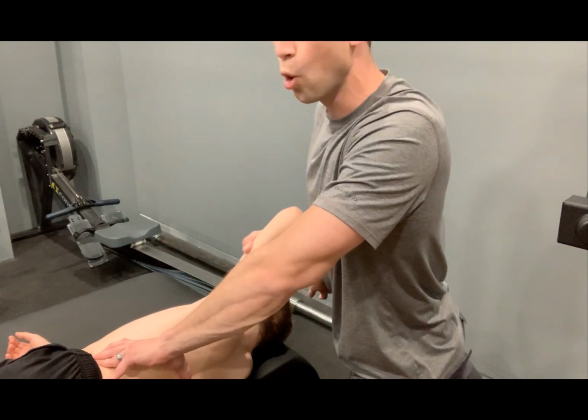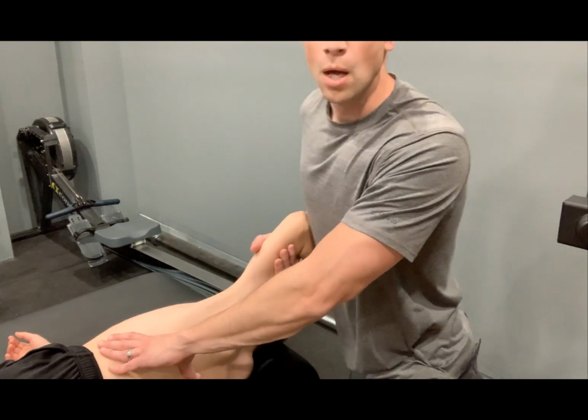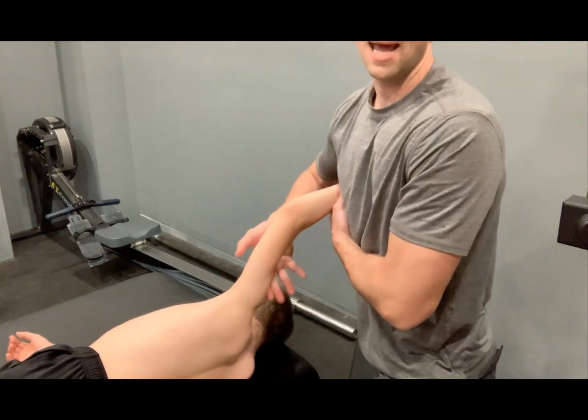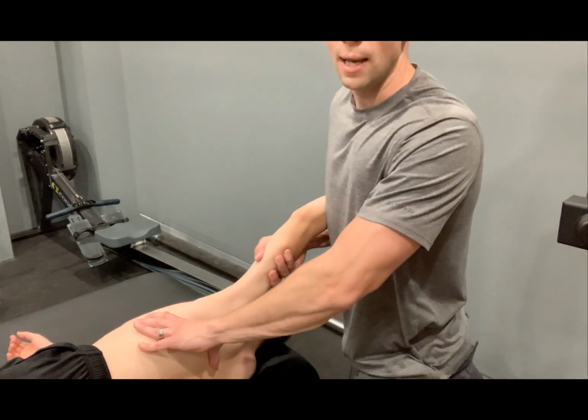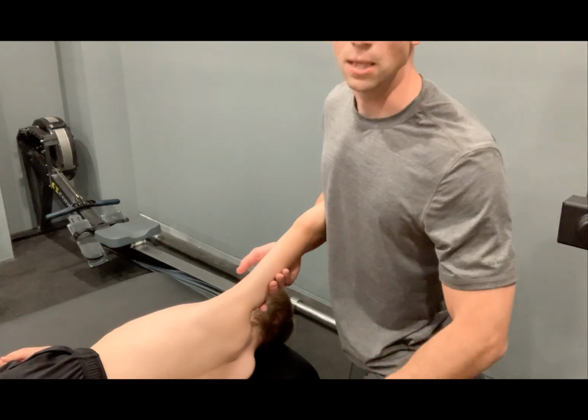Again, I'm holding that segment as he breathes in, getting that contract-relax thing. On top of that, I can then get a nice comfortable hold on his arm, and I can be applying some distraction while pinning down that segment until that's all freed up.